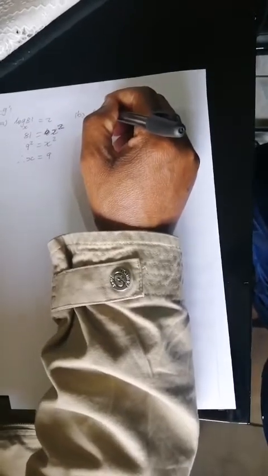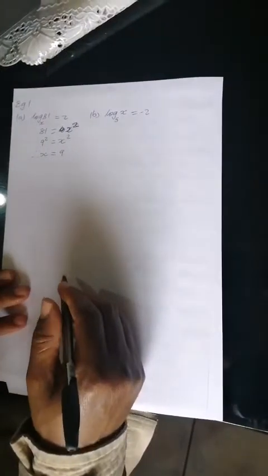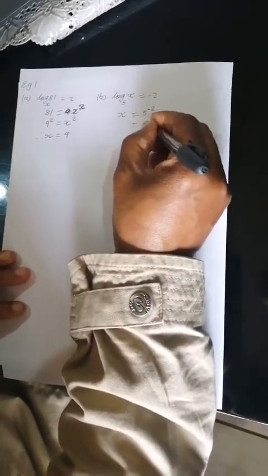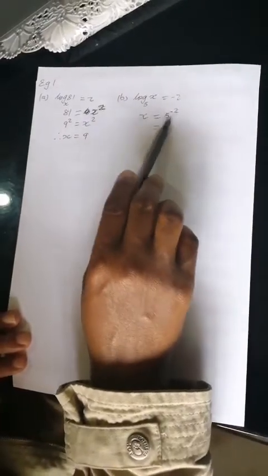Then part B, we have log of x in base 5 is equal to minus 2. So this is the same as what? We write down our x equal to what is the base? The base is 5 to the power minus 2. So what is x? 1 over 5 squared, that's 1 over 25. We are solving for x in each of these cases. After writing it in exponential form, we then solve for x.